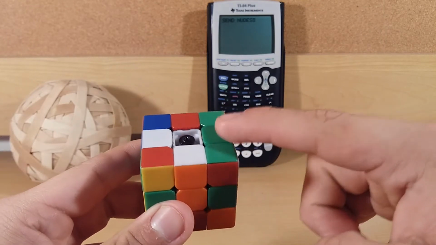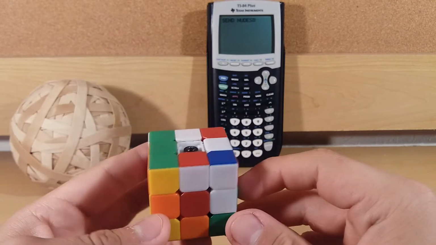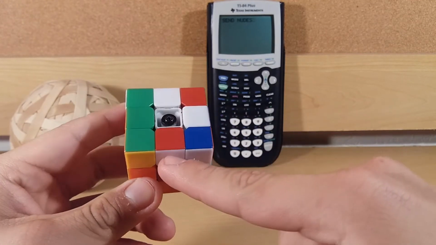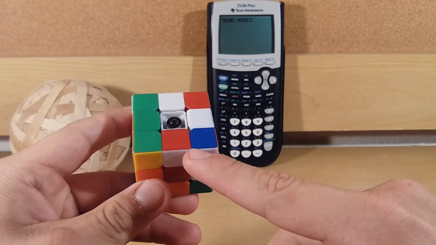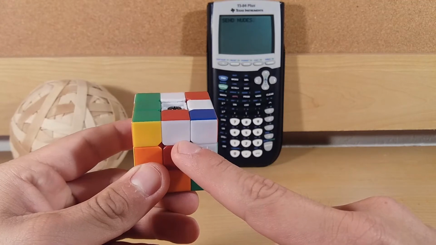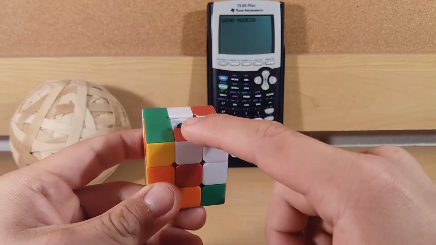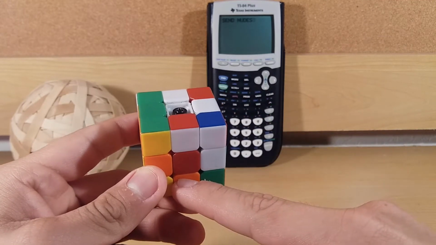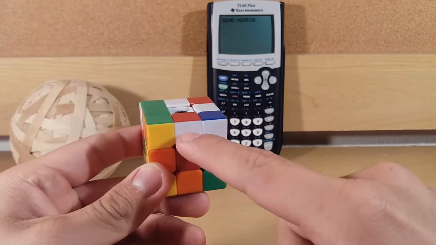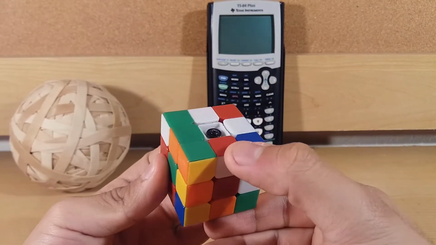Now we need to find these other two. I'll show you real quick. Here's a red. We're going to put this edge piece into place. It's a red and white piece. It's in the right place, but not in the right position. To get this edge piece in the right position to match the red here and the white here, we're going to have to move it out of place.